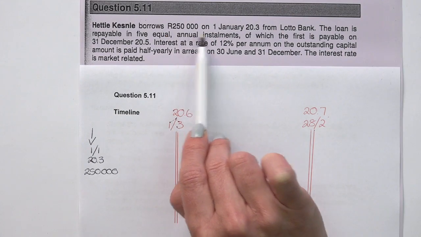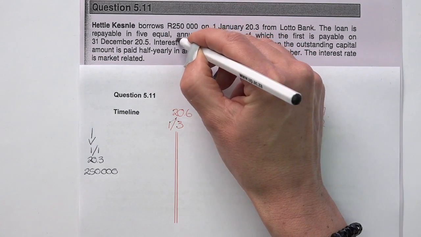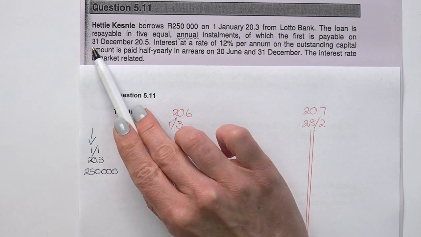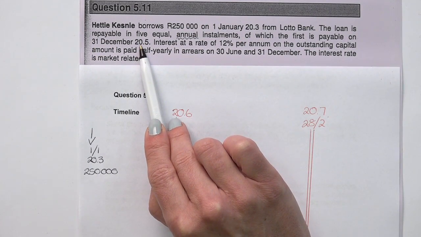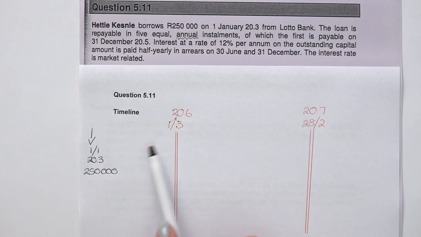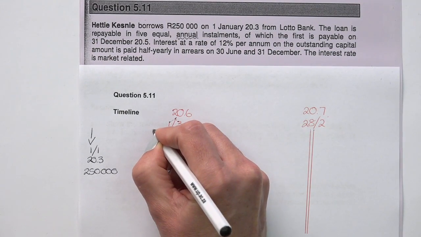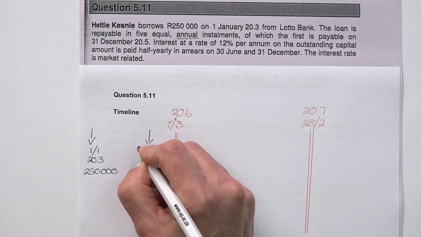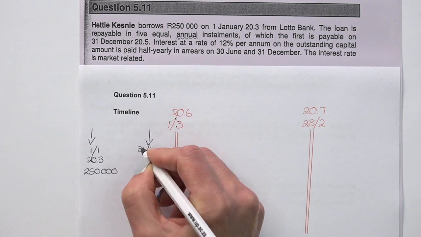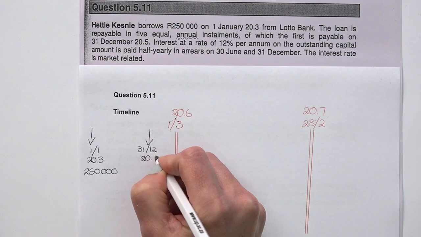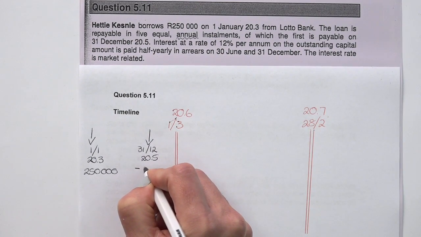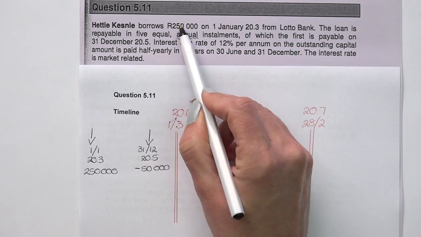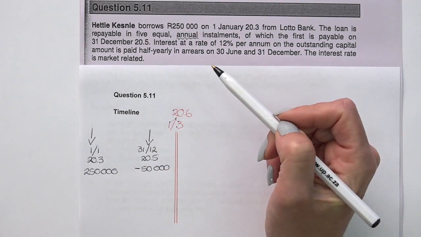installment. This is an annual installment, so annual implies 12 months apart, of which the first is payable on the 31st of December 20.5. So we again have a date, and we plot that on our timeline. It's just before the start of our financial year, 31 December 20.5. And over there, we're going to pay our first installment. So that is the 50,000 that we calculated, the 5 equal annual amounts.